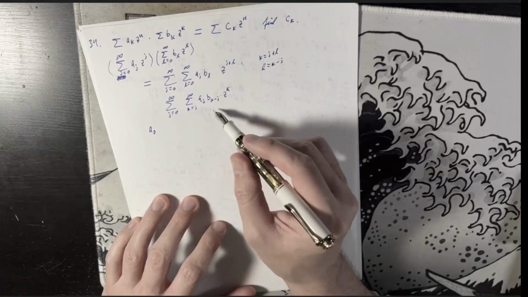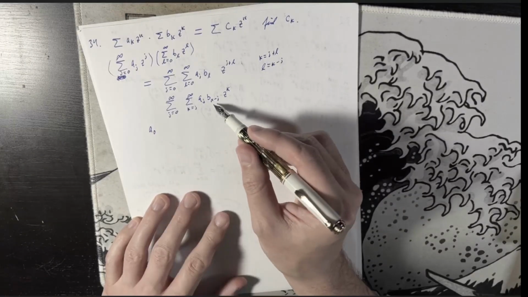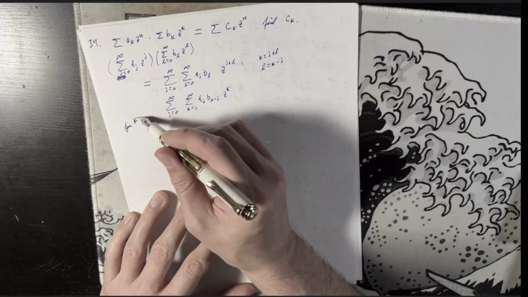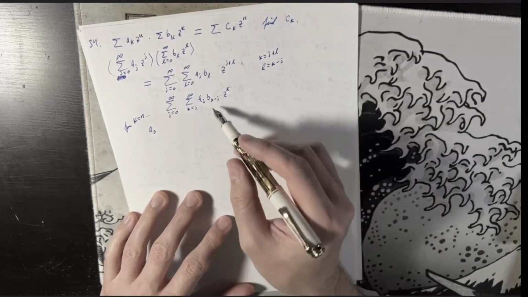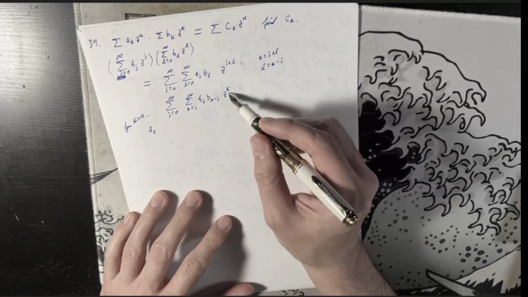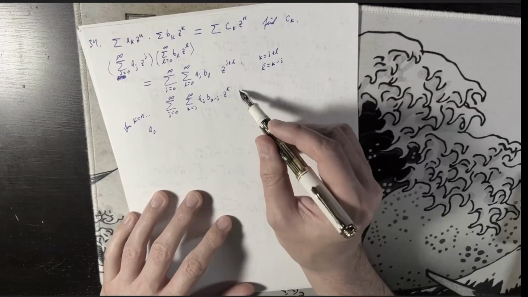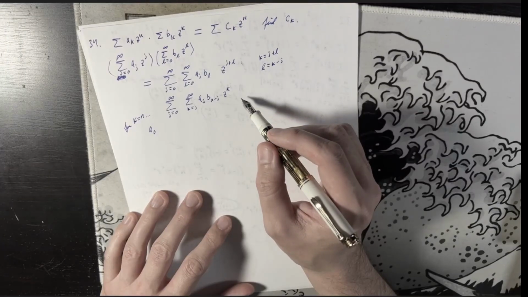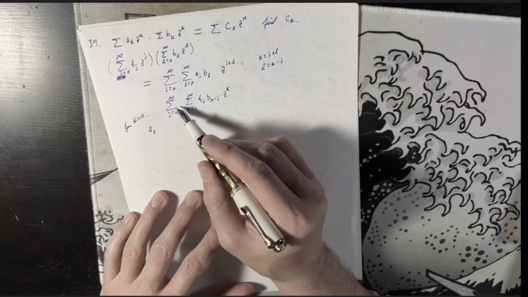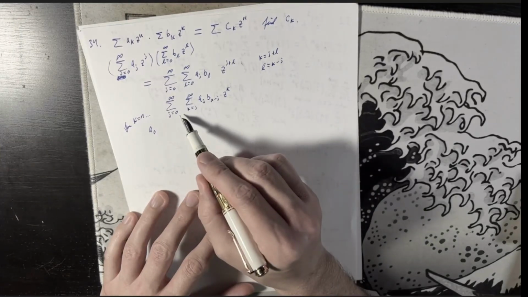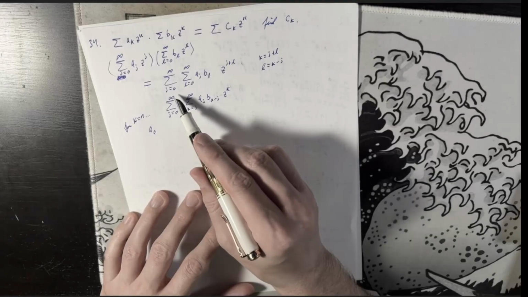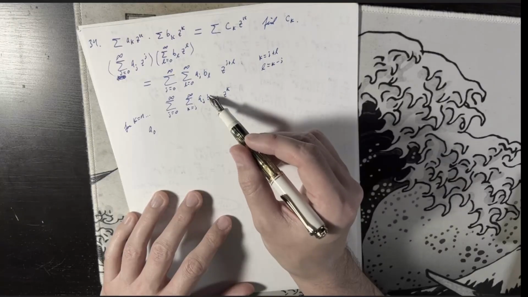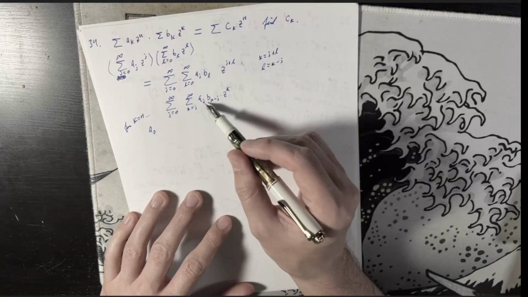So, for instance, if k was n, the coefficient of the z^n term, you're still getting a sum as j goes from 0 to wherever it stops being relevant. Once this drops below 0, you're getting 0 for this product.